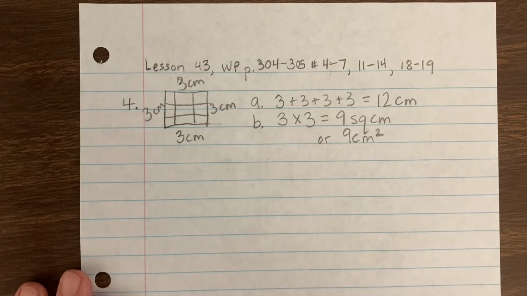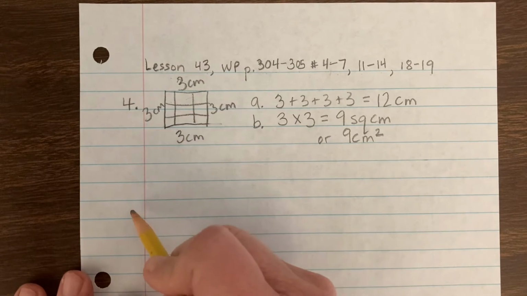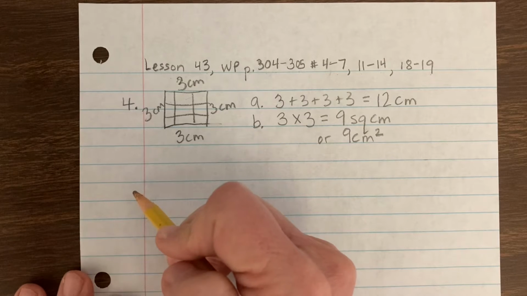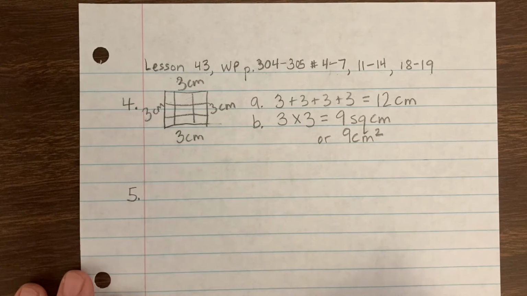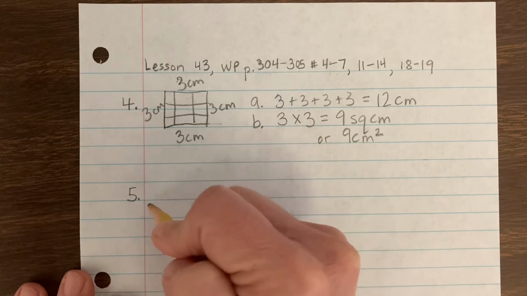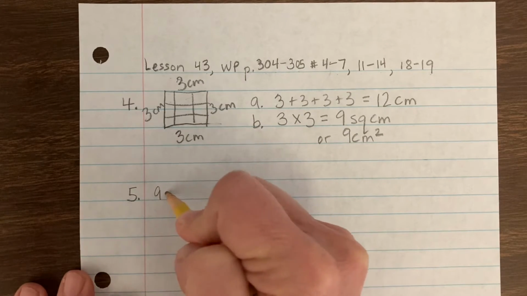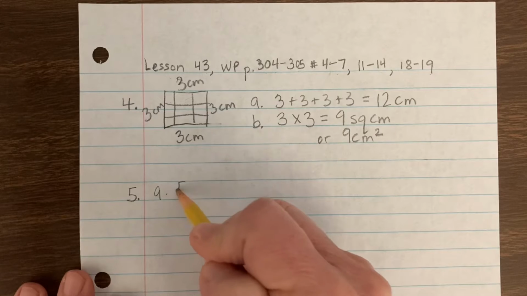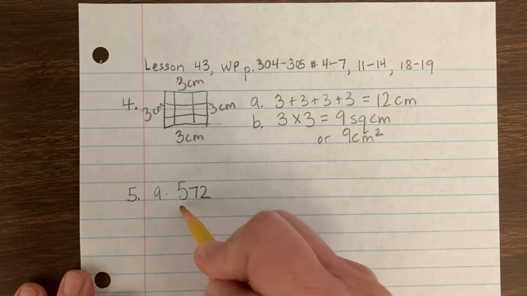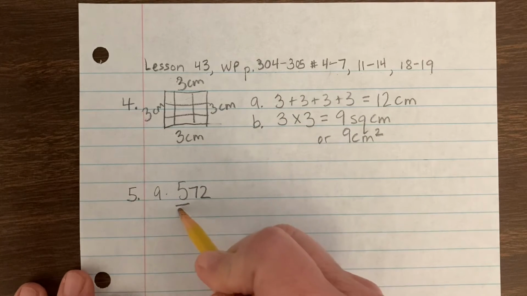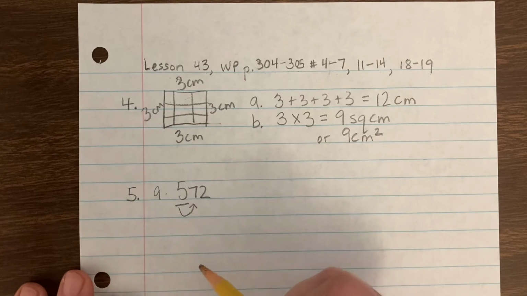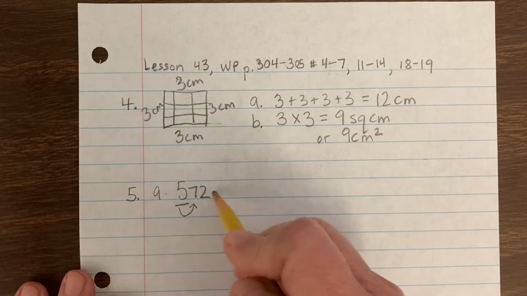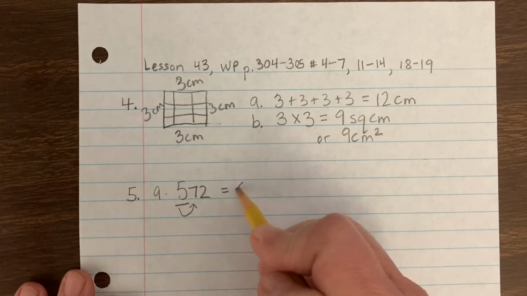Okay, now we're going to do number 5. Round 572 to the nearest 100. So that's A. So 572 to the nearest 100. We're going to underline the hundreds place. Look to the right. 7 is greater than 5. So 572 is closer to 600.